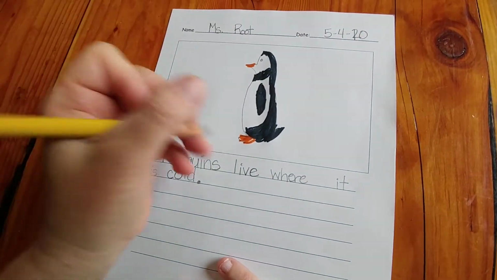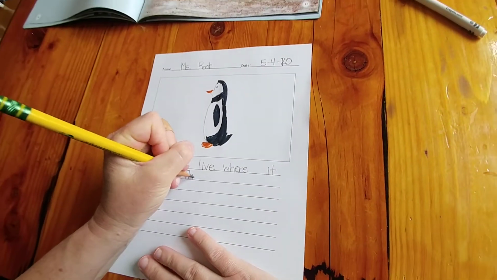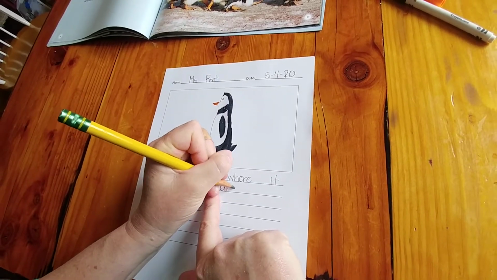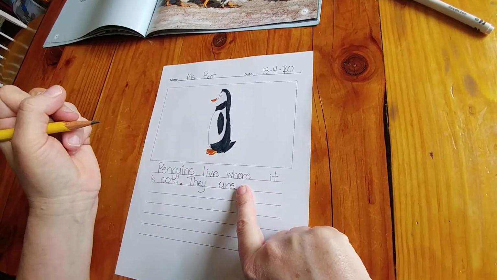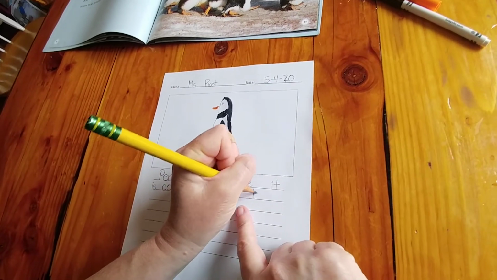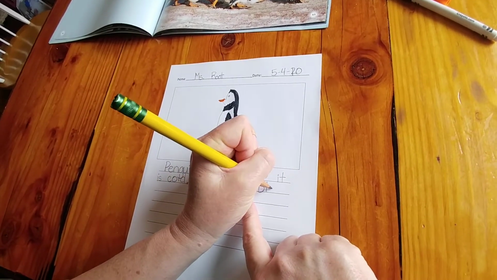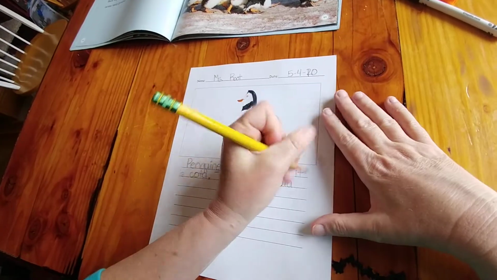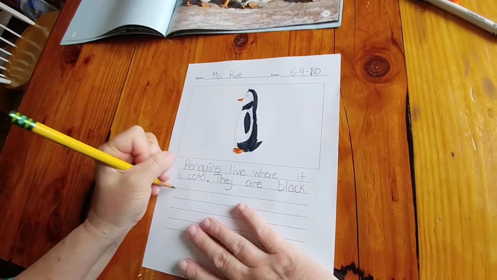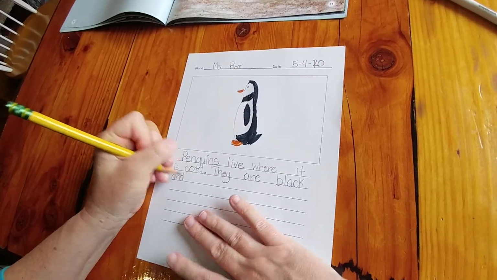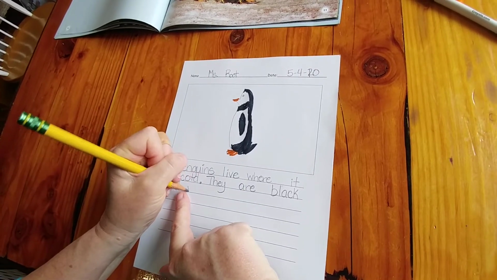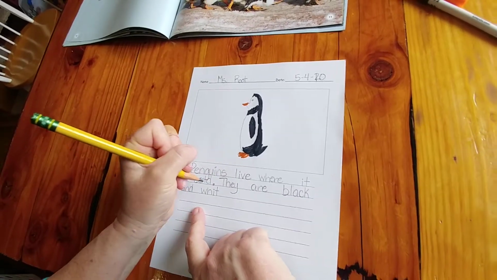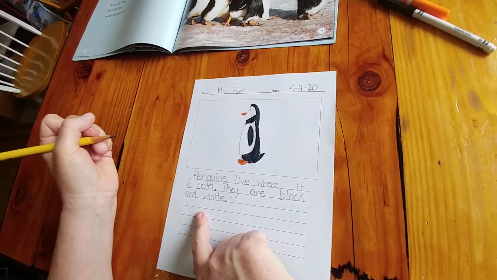And what do they look like? They are black and white. They, sight word they. Fingers facing, sight word are. Fingers facing, black. What's that first sound? B. Yep, B like a big belly. Bull, L. Ah, like an apple. Ah, k, and a k, and a k. Black. And, A-N-D. Fingers facing white. White has my letter pair W-H. I. T. What do I need at the end to make that I say its name? You got it. Black and white.